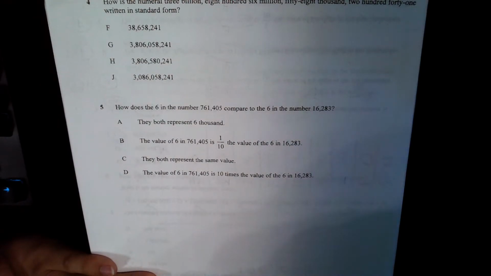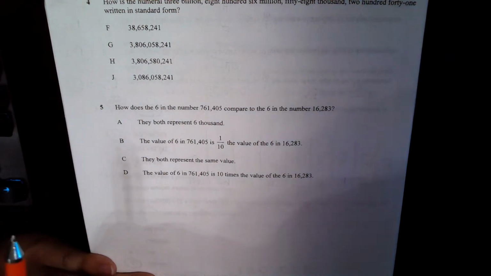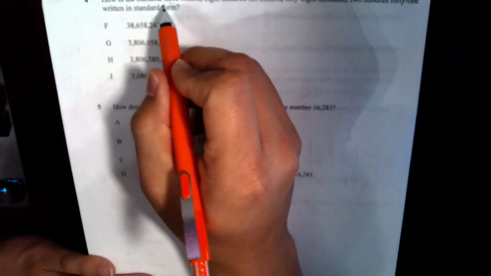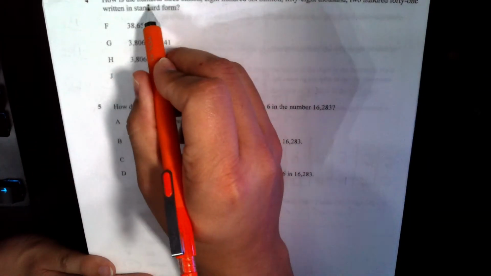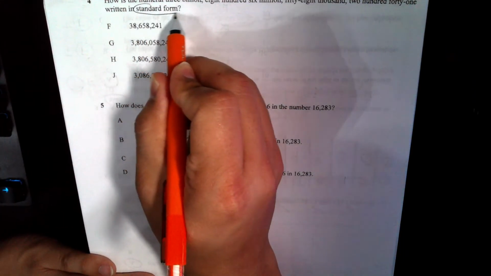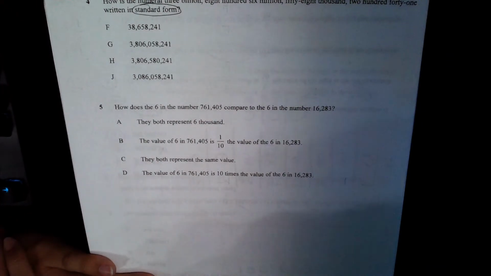Number 4. How is the numeral 3,806,058,241 written in standard form? Okay, so they give me the number, but they gave it to me in word form. They spelled it out. They want it in standard form.